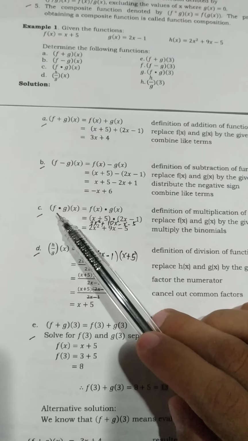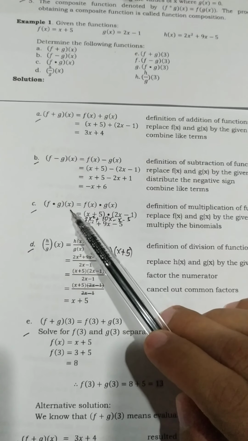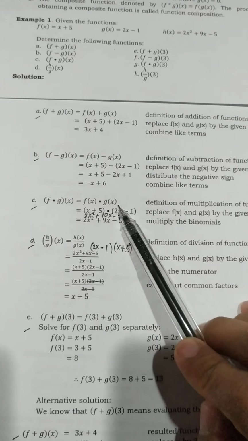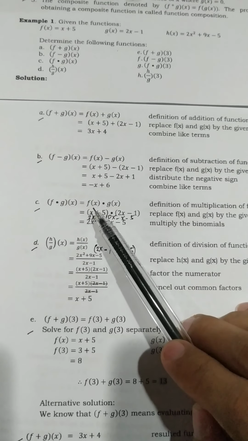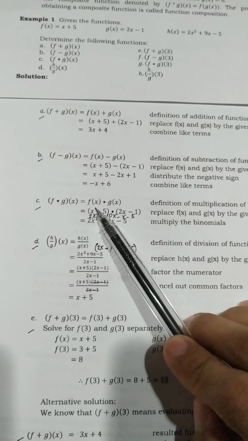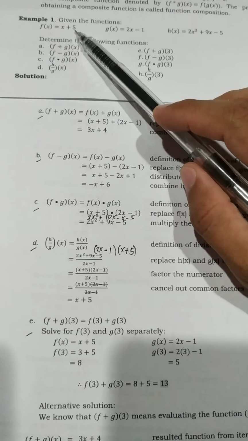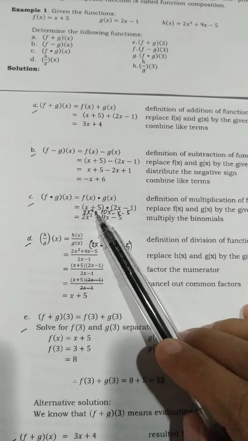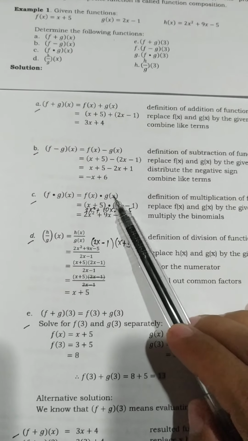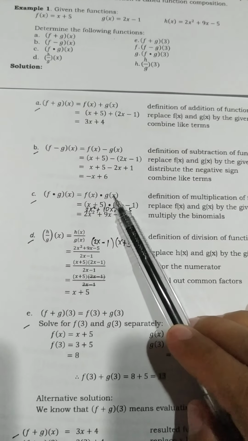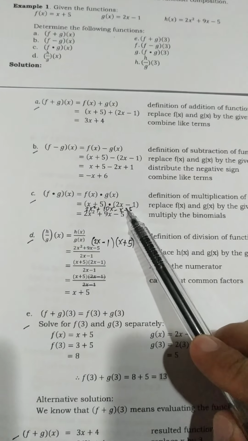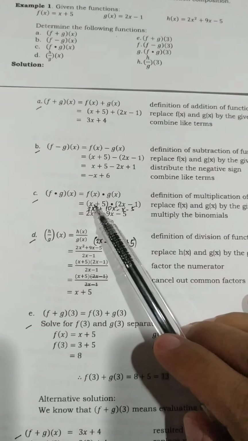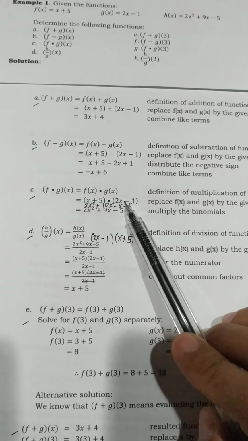Letter C, f times g of x. This will become f of x times g of x. F of x will be replaced by our given function, x plus 5. So that is f of x will be replaced by x plus 5. Then g of x will be replaced by 2x minus 1. Then we are going to multiply this expression with this expression.